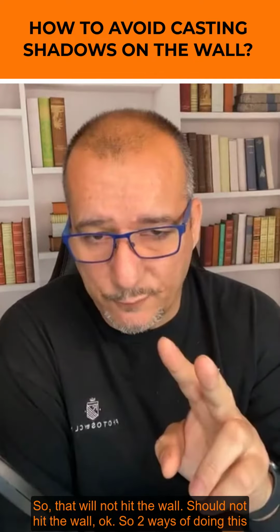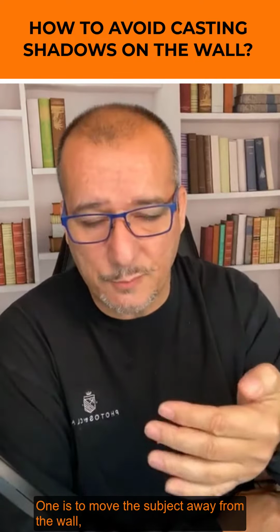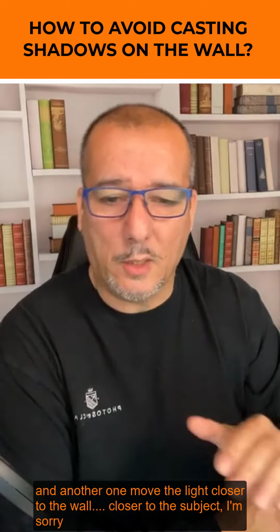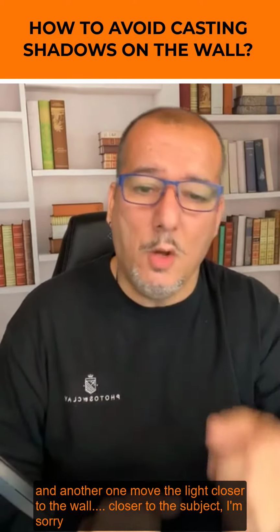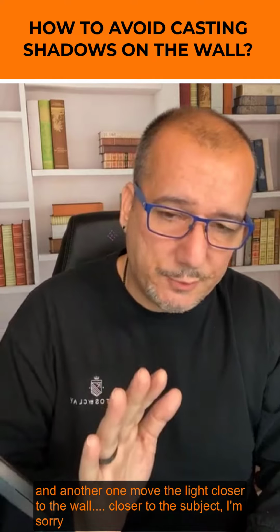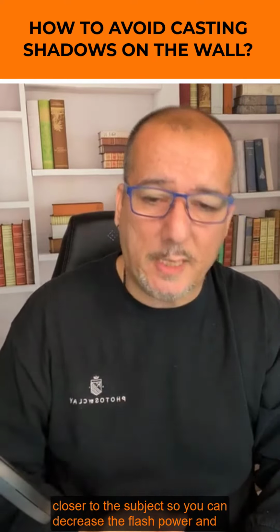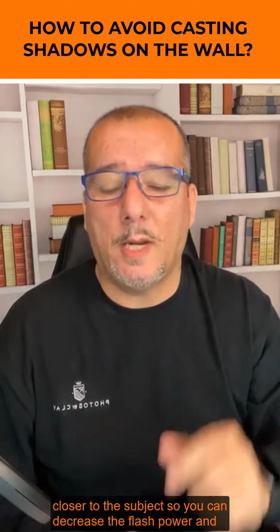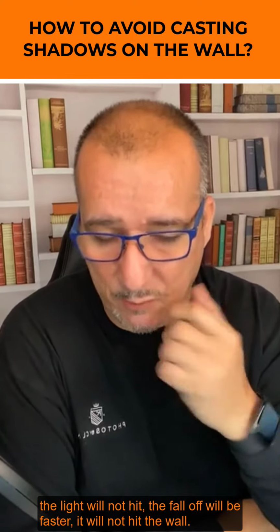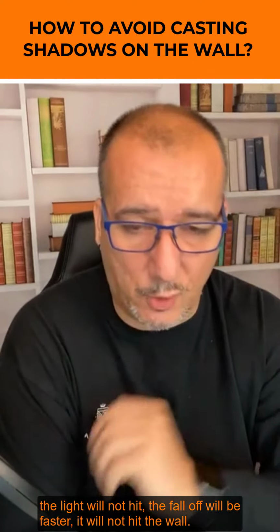Okay, so two ways of doing this. One is to move the subject away from the wall, and another one, move the light closer to the subject, so you can decrease the flash power, and the light will not hit, the fall off will be faster, will not hit the wall.